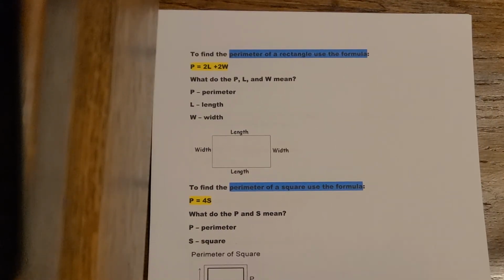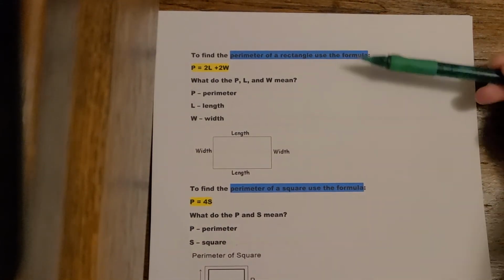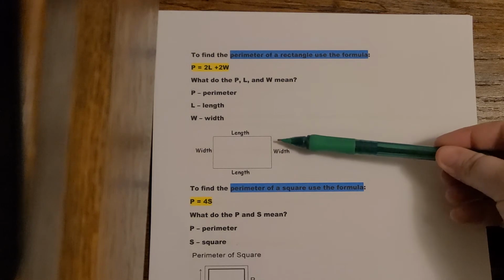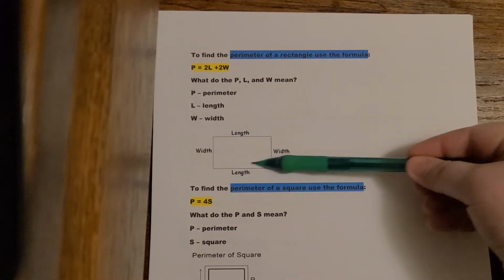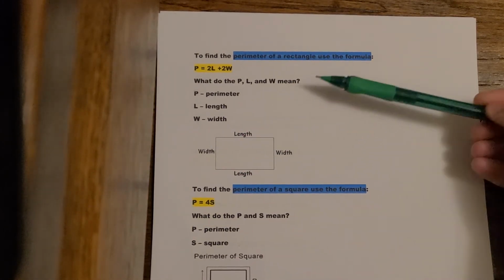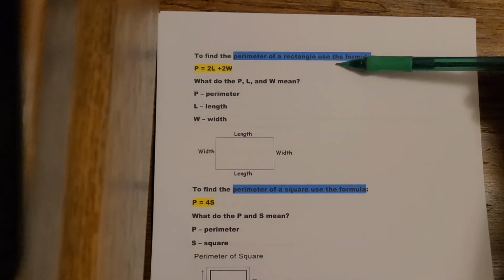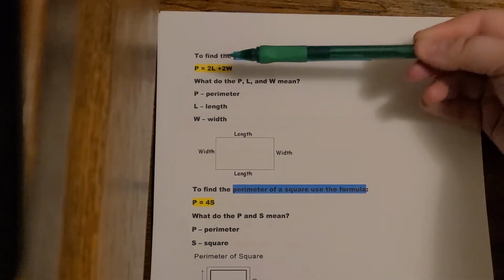Okay, let's go to the top here. Now we're going to talk about finding the perimeter of a rectangle. What is the perimeter? The perimeter is the distance of the length around, okay? To find the perimeter of a rectangle, use this formula.